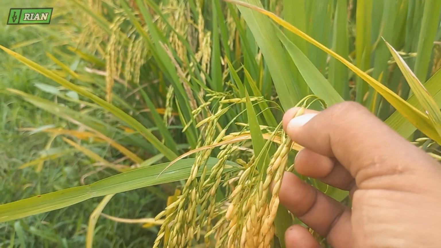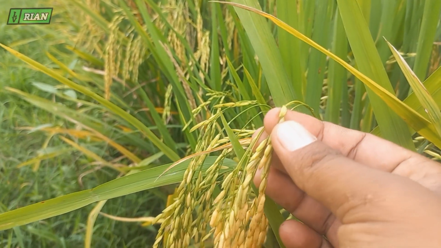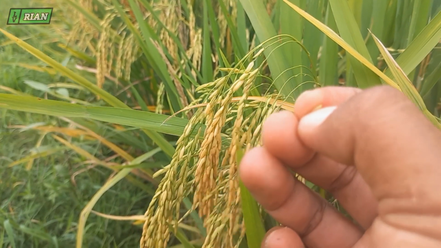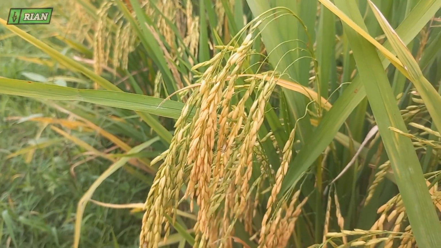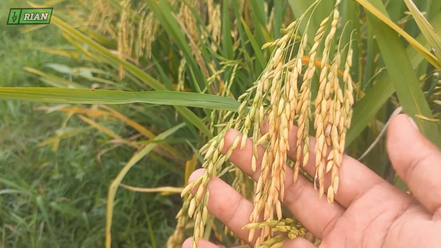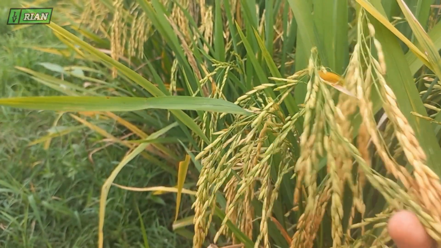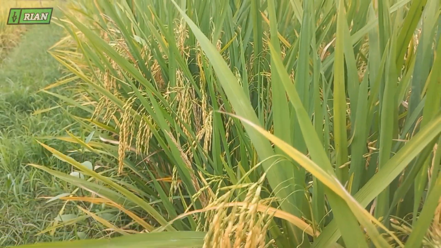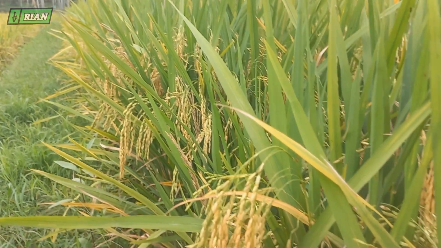4. Pests and diseases. Pest and disease attacks on rice plants, such as plant hoppers, stem borers, and blast, can damage rice grains and cause them to empty. Conduct regular pest and disease control to prevent damage to rice plants.